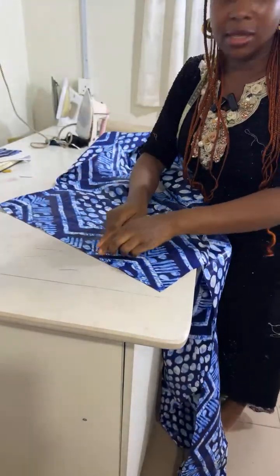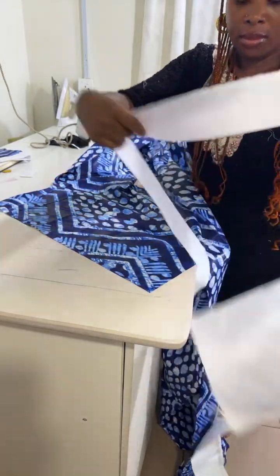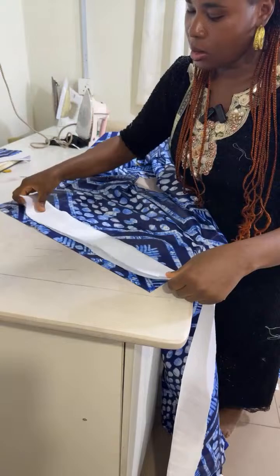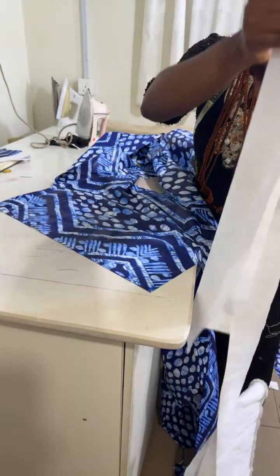Here's the one we cut for the sleeve. So the one we cut for the sleeve, I'm just going to attach it to the sleeve. So I'll just attach it here. Right side to right side. I always say I should be saying that, right side to right side.